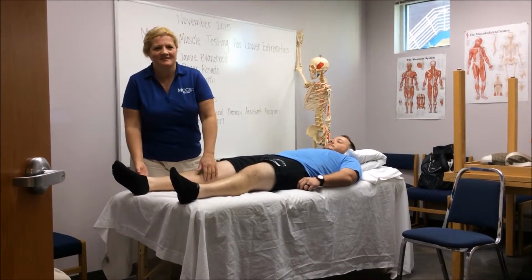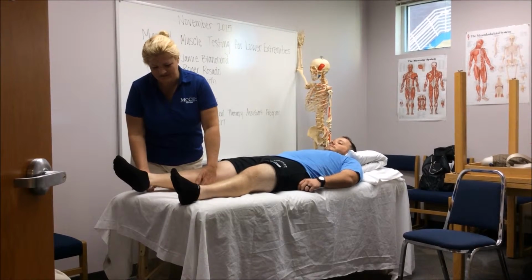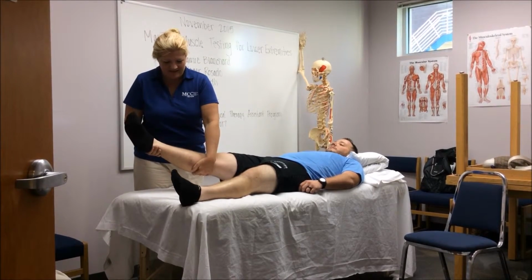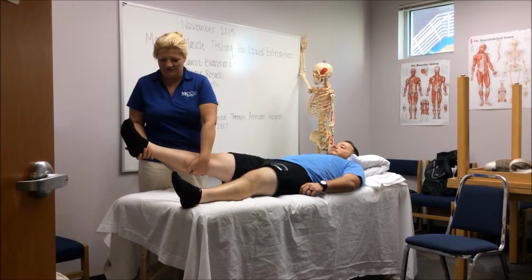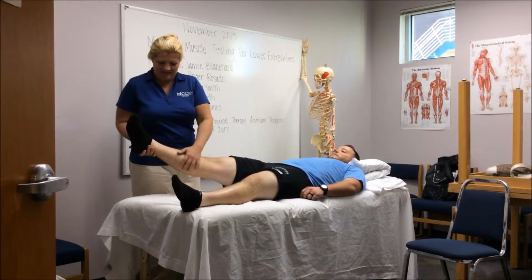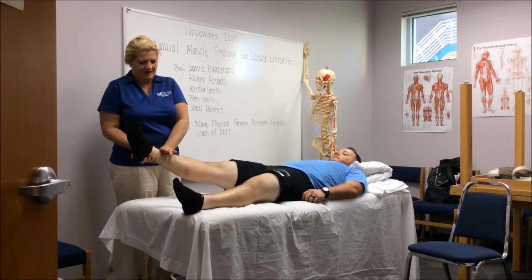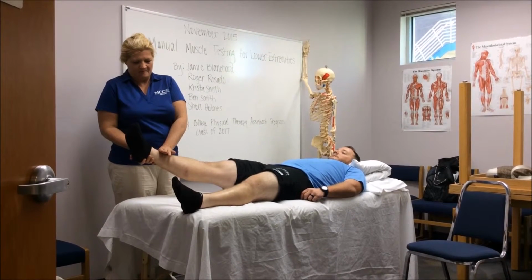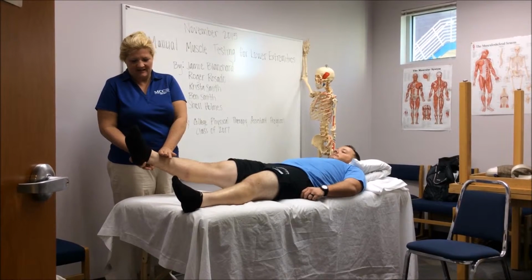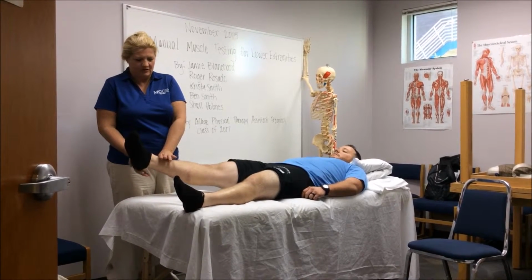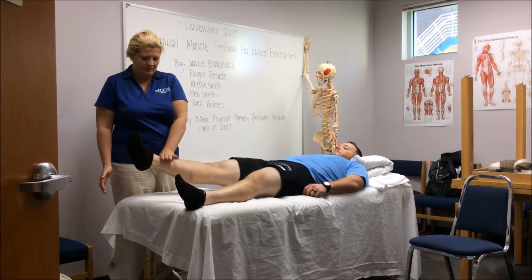Okay, to test this muscle, we put the patient's leg into flexion, abduction, and internal rotation. And then we put pressure on the distal part of the leg to try to push into extension and adduction, telling the patient to hold, don't let me move you.